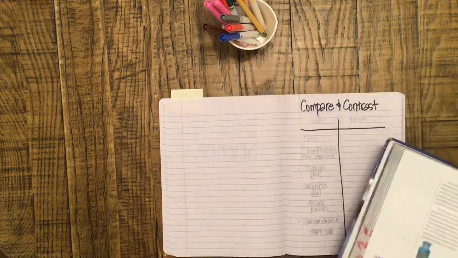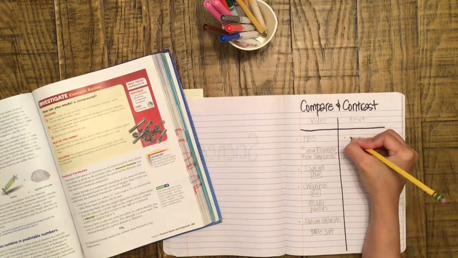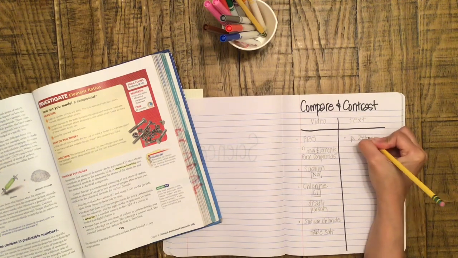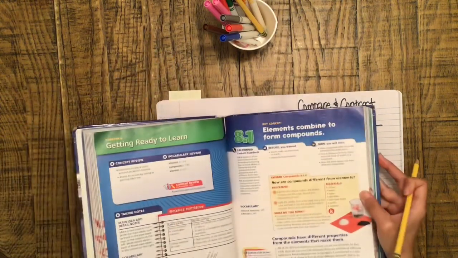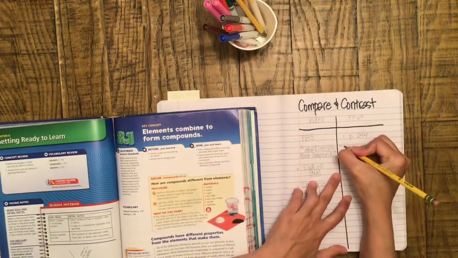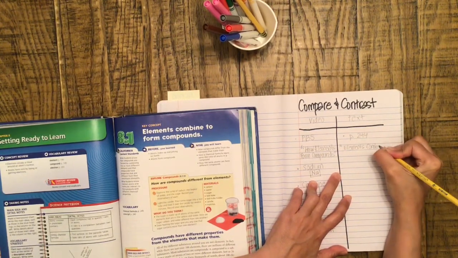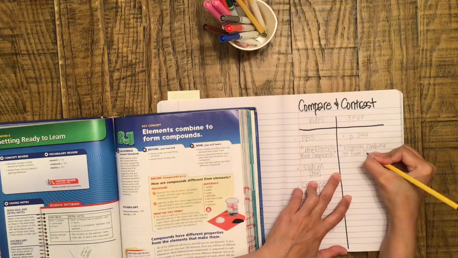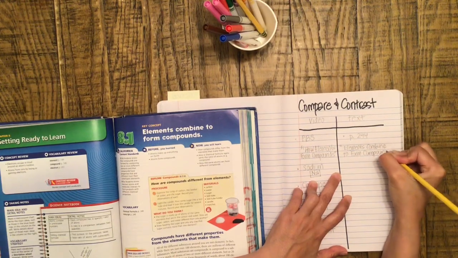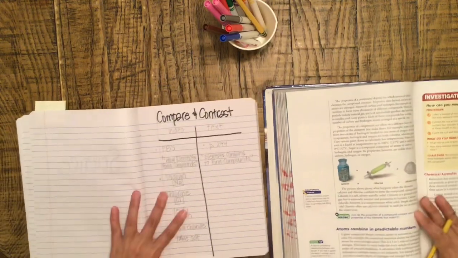So we're going to add these notes to our chart. Our text, we're going to be very specific. It was on page 244. Our lesson in the text is entitled Elements Combined to Form Compounds. I'm going to turn my page over again. I'm going to switch these. There we go. That's better.